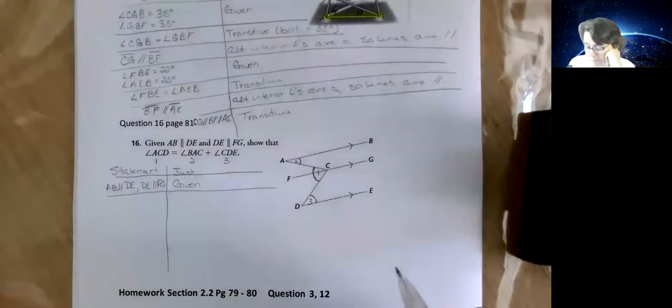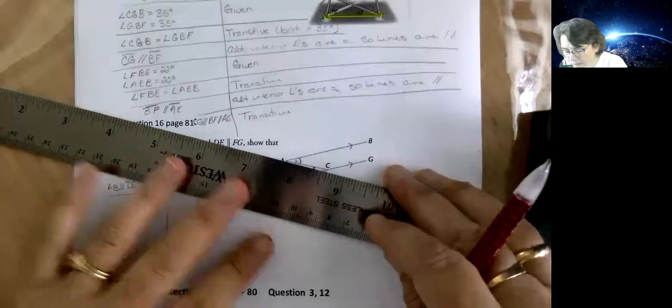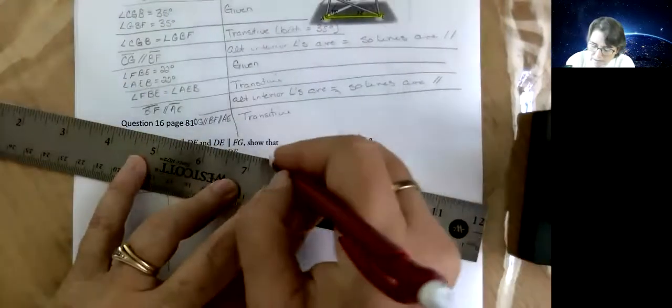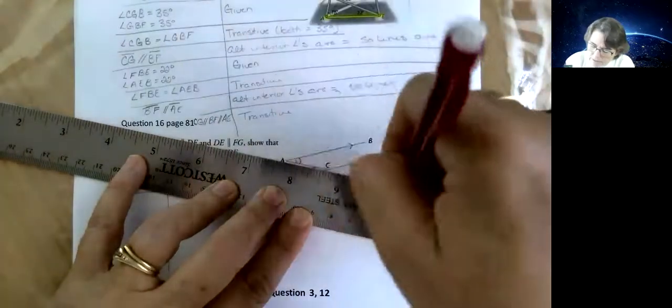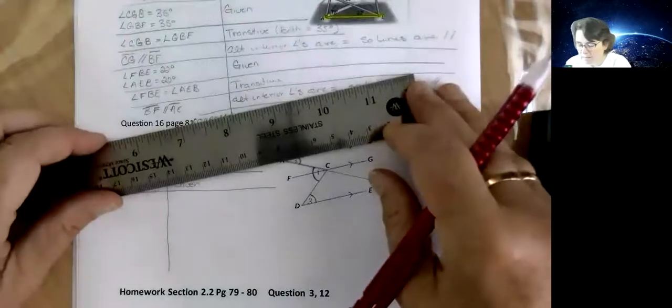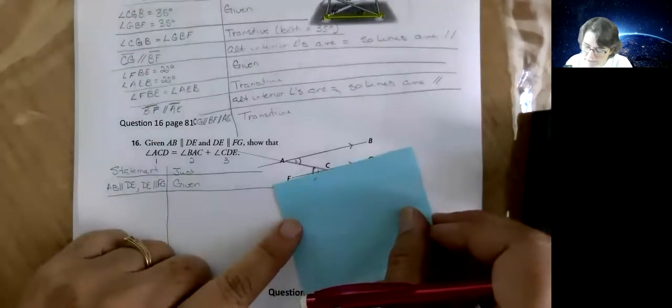Now, what do we know? Well, I'm going to show you guys a trick. I'm going to take my ruler, I don't have to use it, but it was sitting there, and I'm going to extend these lines. Anytime I have to do a proof that's got to do with parallel lines or angles, I like to extend my lines. It makes it easier for me. And I'm also going to use my little piece of paper to cover that part up.